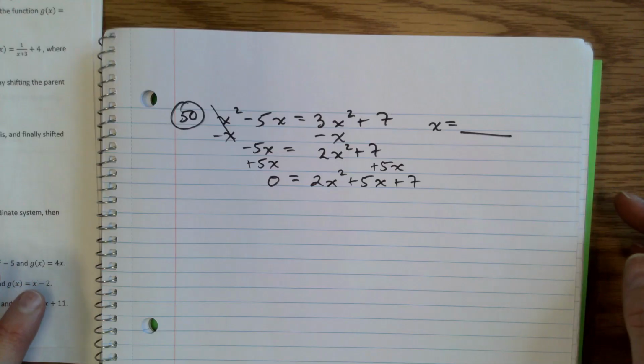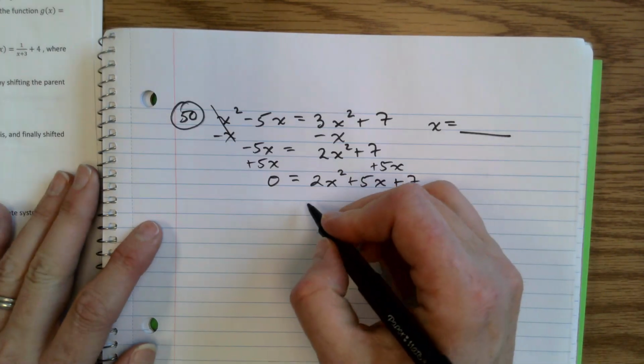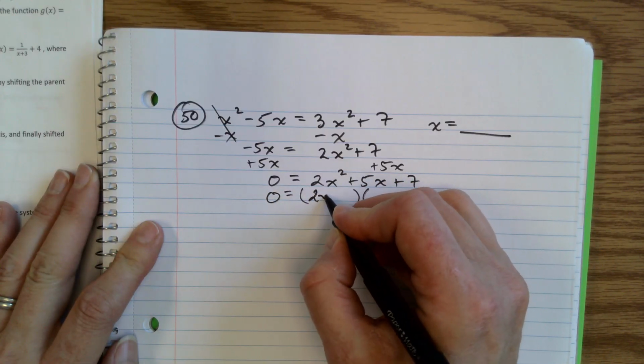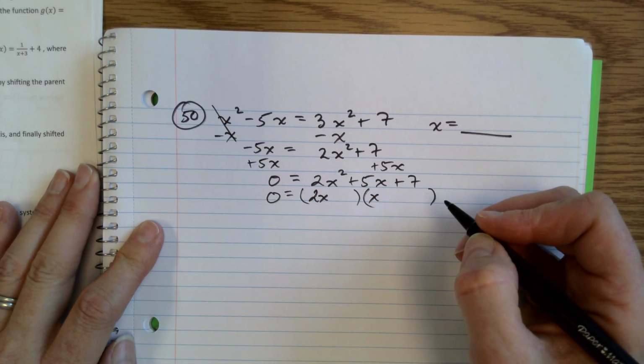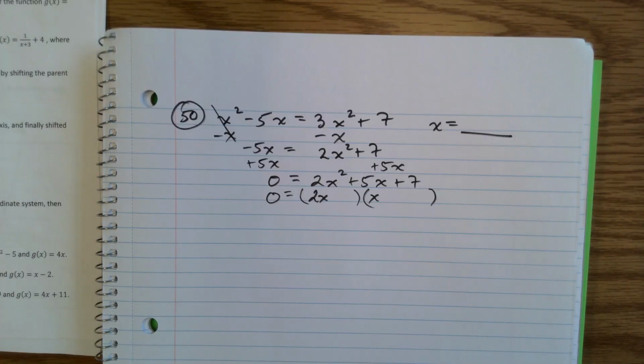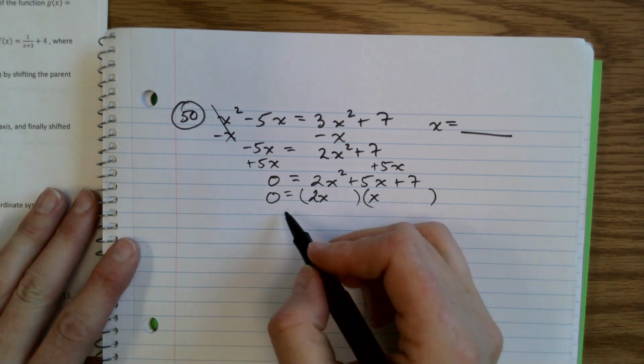To factor this is the AC method. Again, we already did that, so I'm not going to go through the whole process. I'll just show you the answer for lack of time. Oh, but guess what? The AC method doesn't work. So if you try the AC method and you can't find two numbers that multiply to give you 14 and add to give you 5, this method does not work.